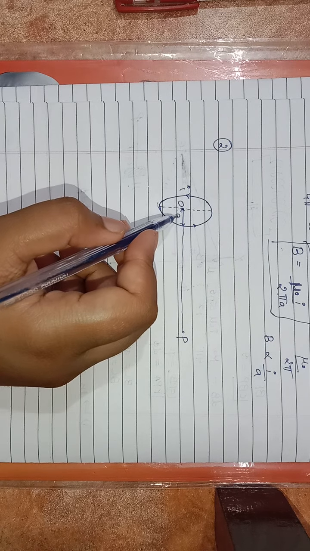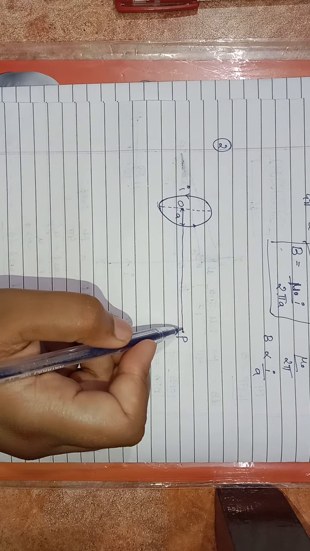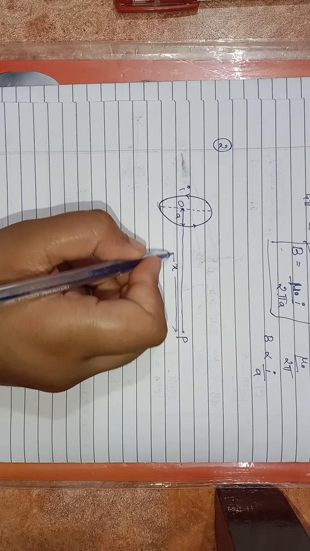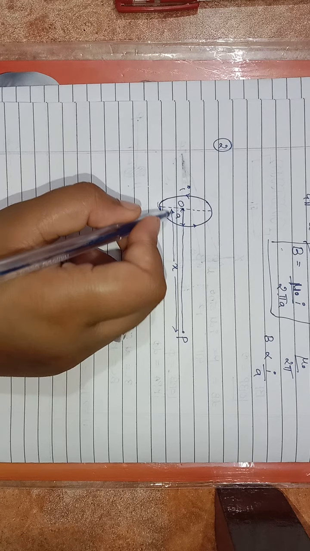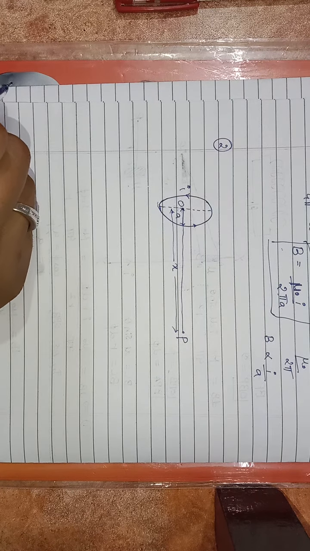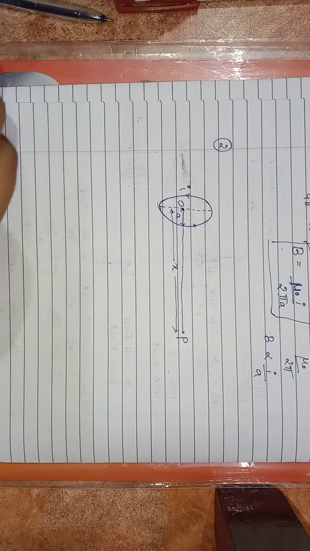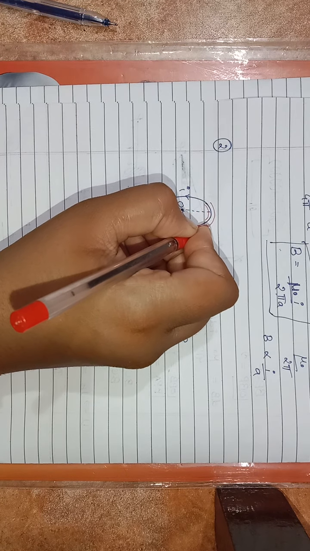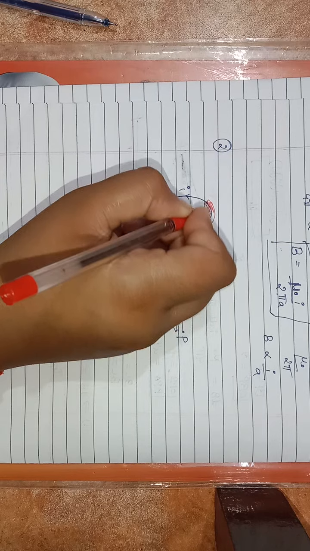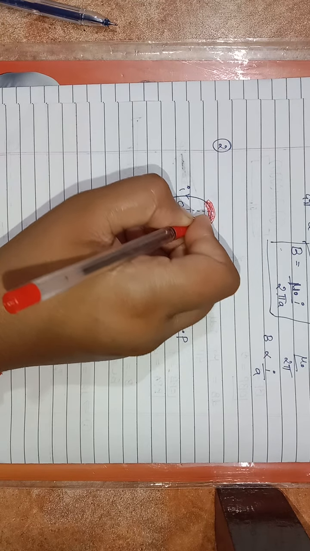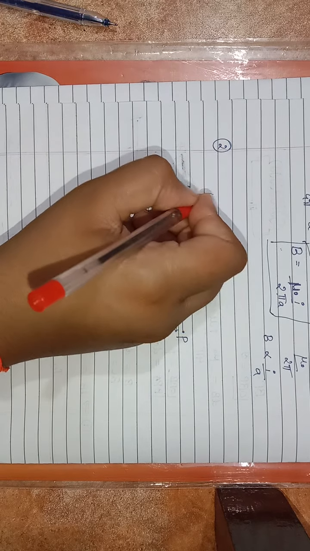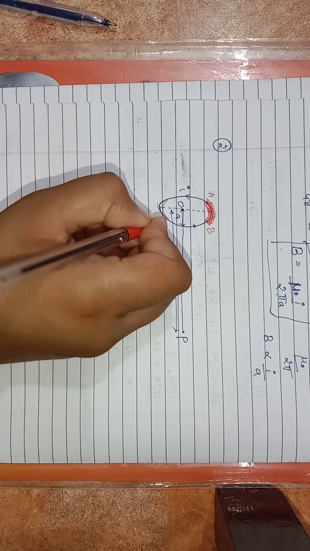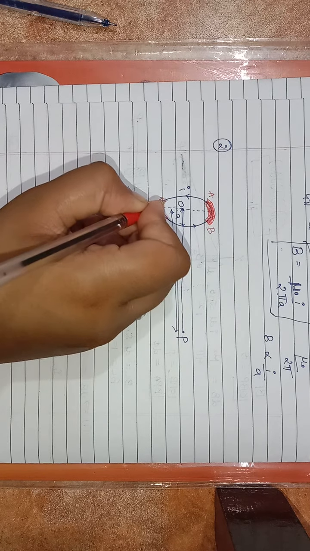Okay, so this point P is at a distance x from the center, not from the circumference, and that is x. Okay, so here also now we have to consider the current elements. Like this we will consider the current elements now. Okay, so AB is one current element, and CD is another, two current elements we are considering.